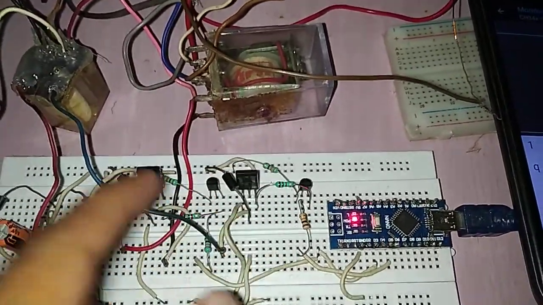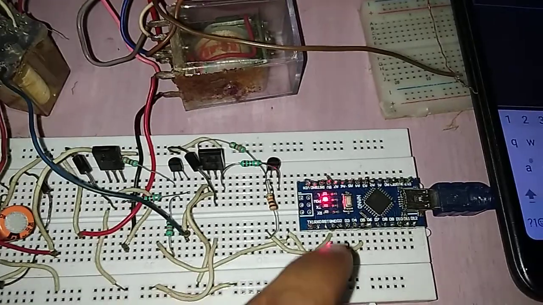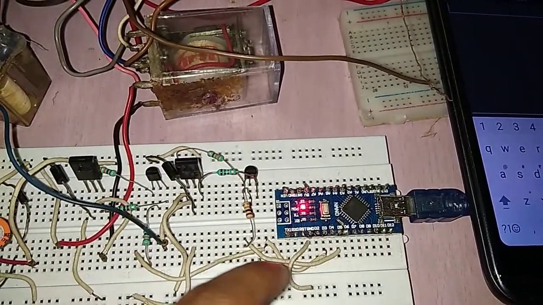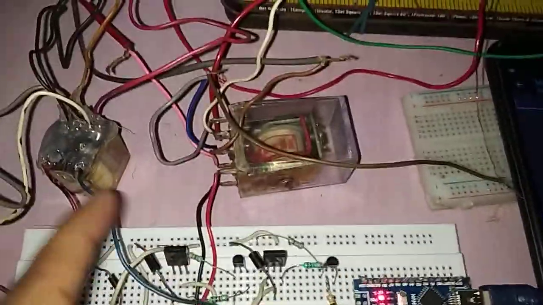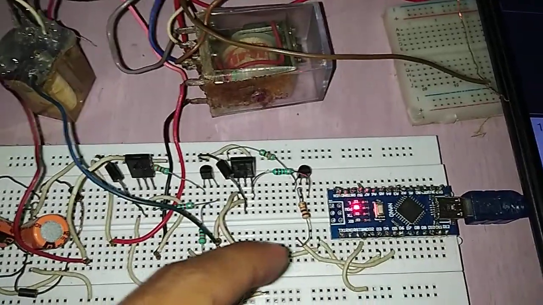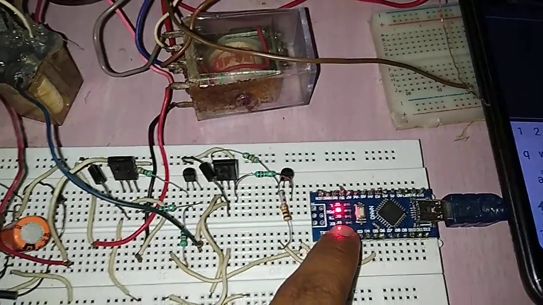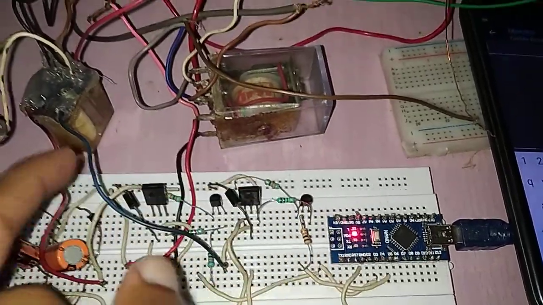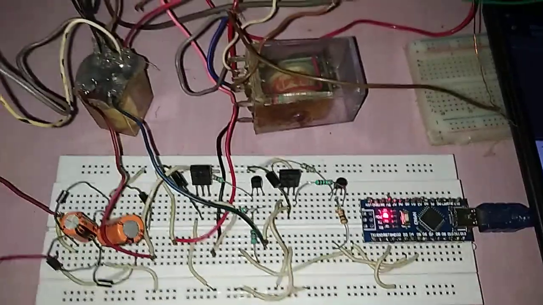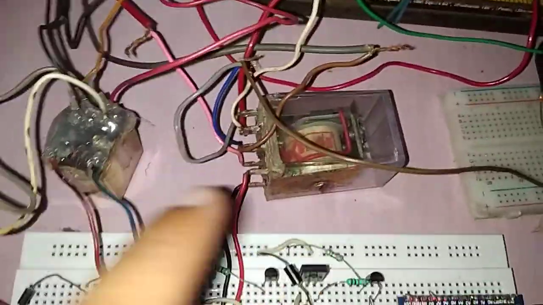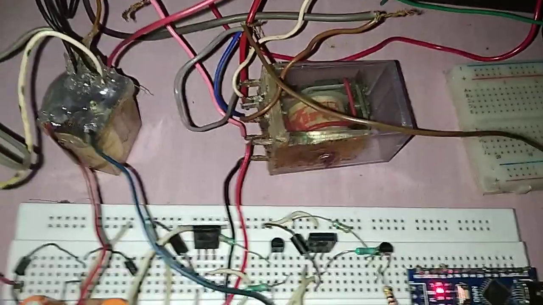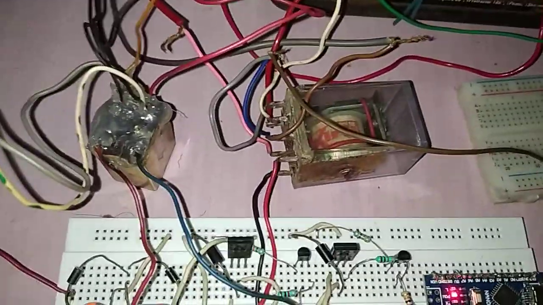So here these transistors are acting like a switch, and the signals come out from this microcontroller, and eventually these relays operate. So ultimately, with the help of this microcontroller, I am driving these two relays. That is the concept. So what is the purpose of these two relays? Why have I used these relays? I'm coming to that.